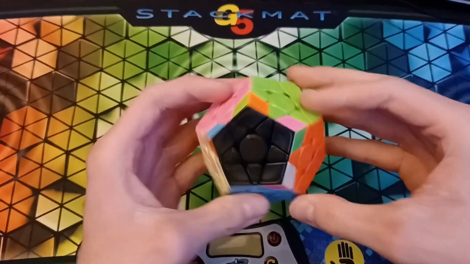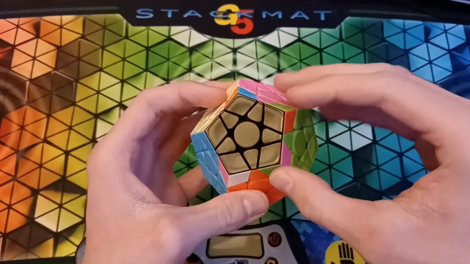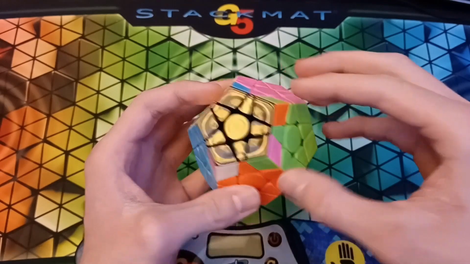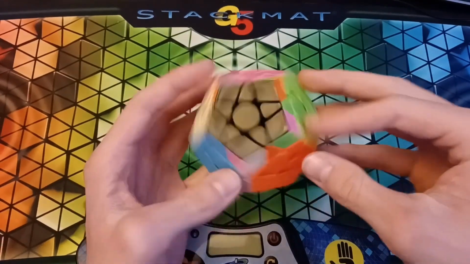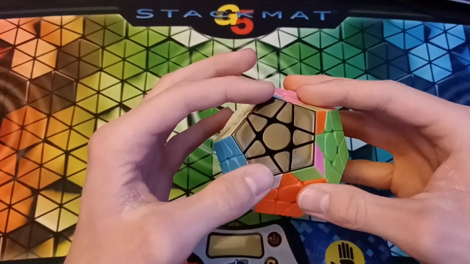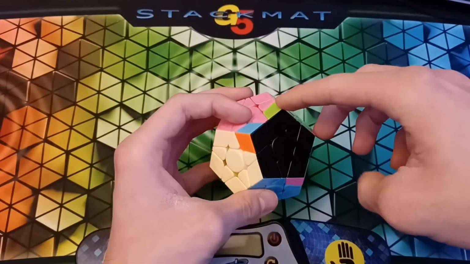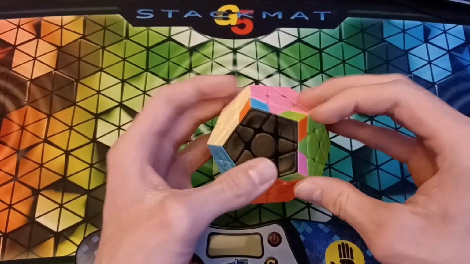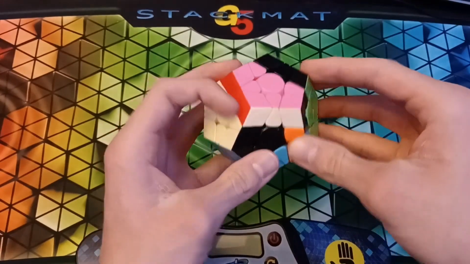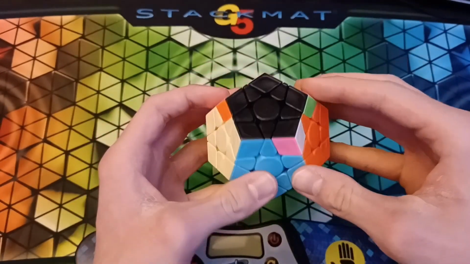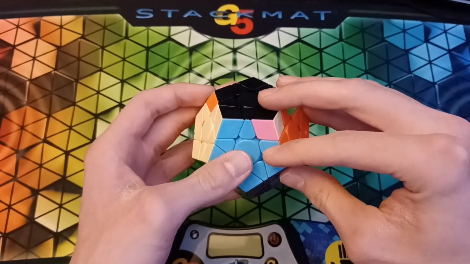Alright, now E2, we'll have these 2. These 2 stickers will be this color. So it swaps these 2 pieces and these 2 pieces. So I hold it like this with these swaps in the back. You could do the same algorithm as 3x3 where it starts like that, but I like to do this one because it's a little easier to execute.